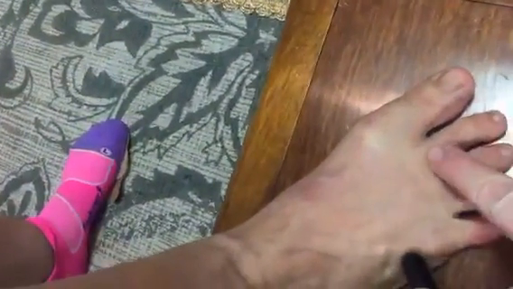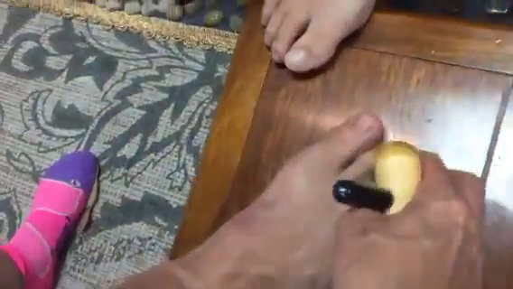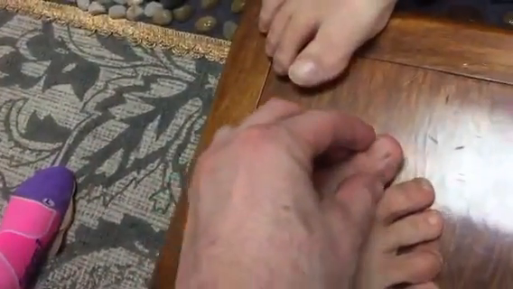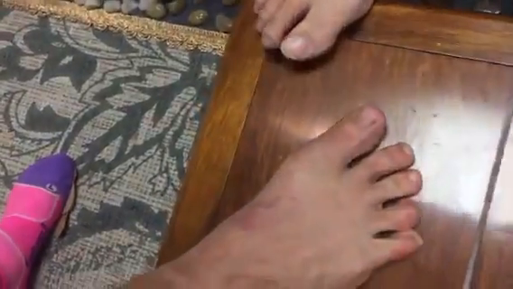See how the base of the big toe is behind the base of the second toe. I think we all have that, and there's a deeper webbing here than here. This is more superficial. Theoretically, this big toe is supposed to develop just a little bit further, so it's slightly longer, and this one's longer.